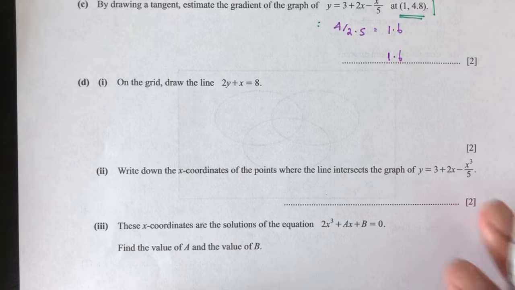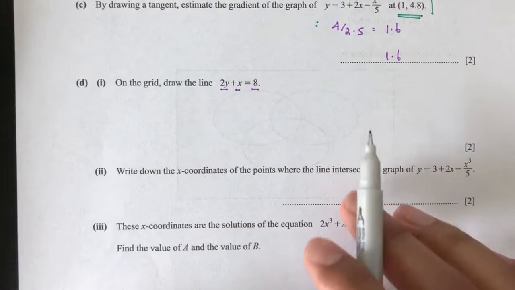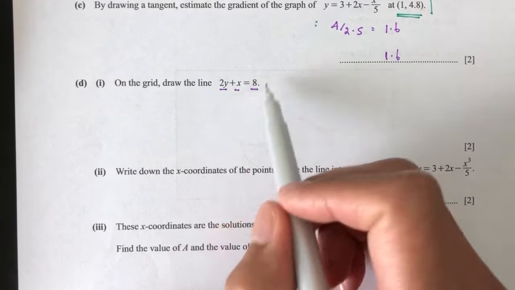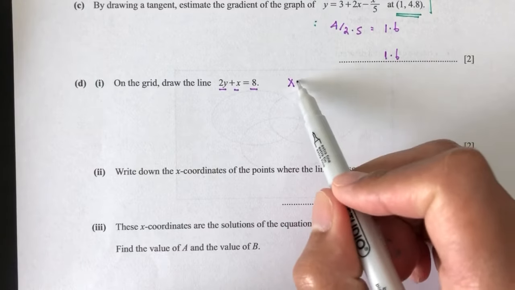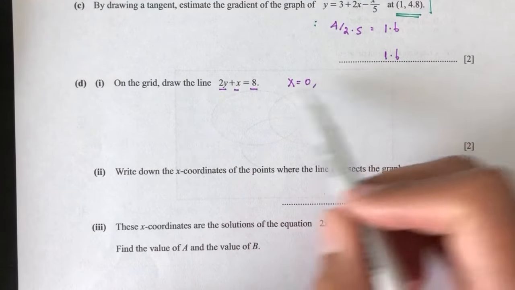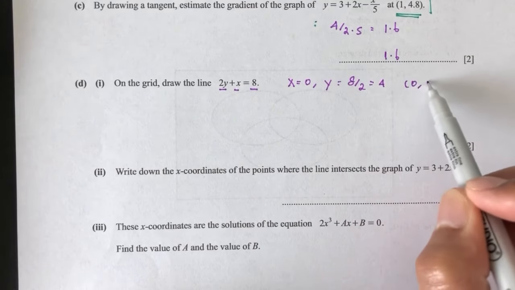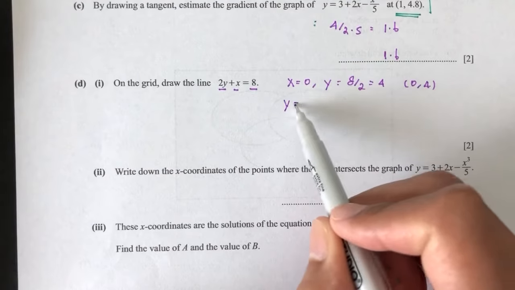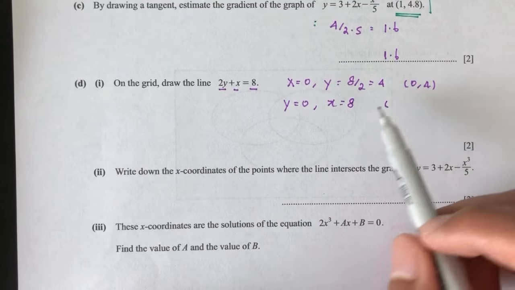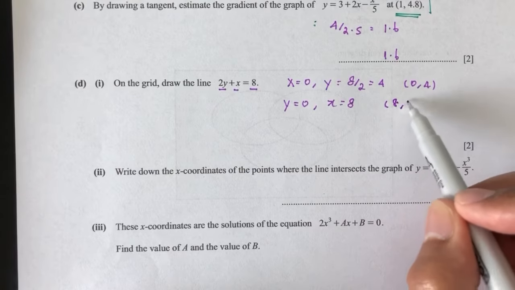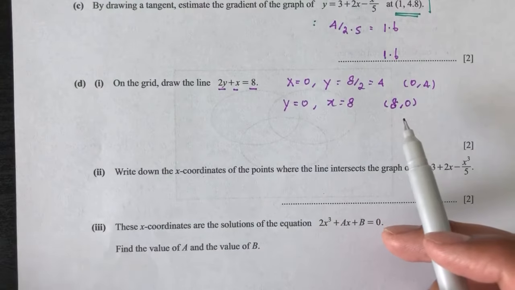Now part D, on the grid, draw the line 2y plus x equal to 8. A good thing to do is to always know where this line cuts the x-axis or the y-axis. So at x equal to 0, what is the value of y? y will be 8 divided by 2, which is 4. So the first point is (0, 4). Now at y equal to 0, what is the value of x? x will be 8. So here we have (8, 0). But unfortunately our graph does not go up to 8. As you can see, it only stops at 4.